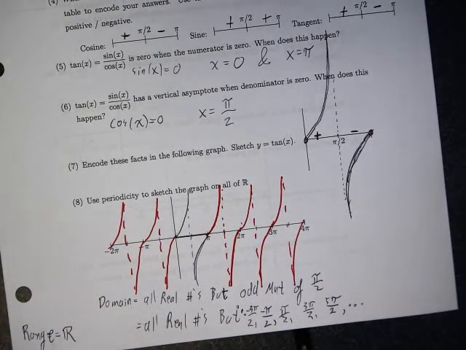Where is tangent decreasing? No, it is never decreasing. So where is it increasing? Well, kind of. Is it increasing at pi over 2? No. So maybe it's better to say it's increasing on its domain.